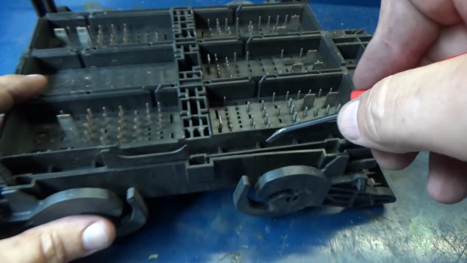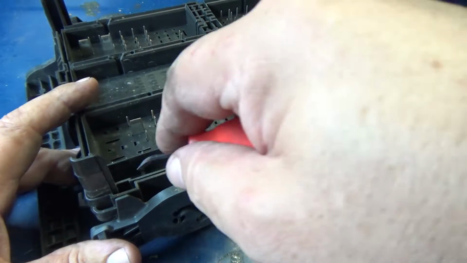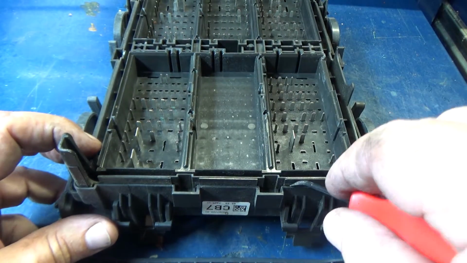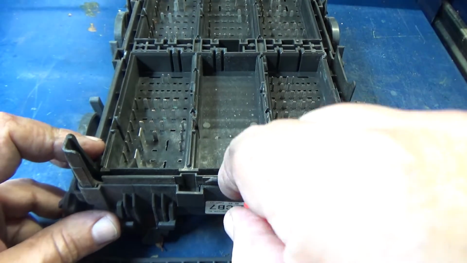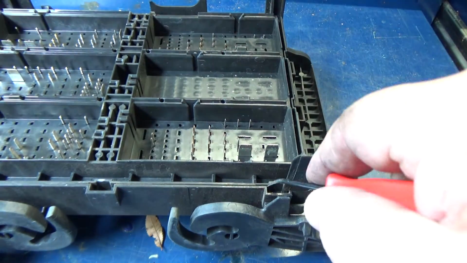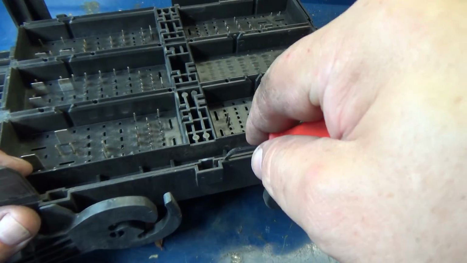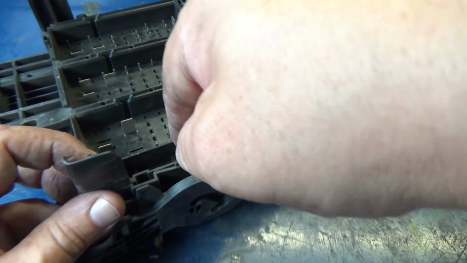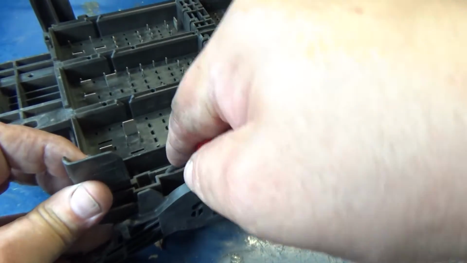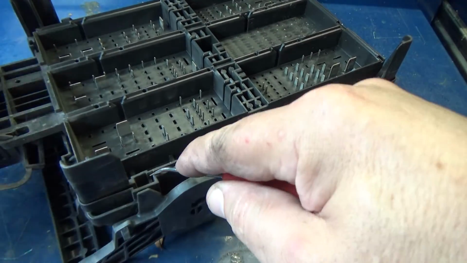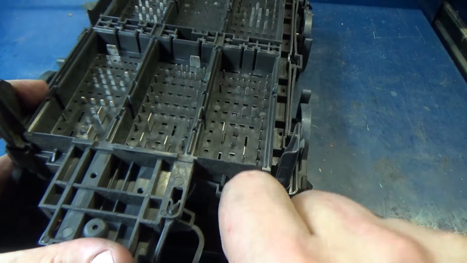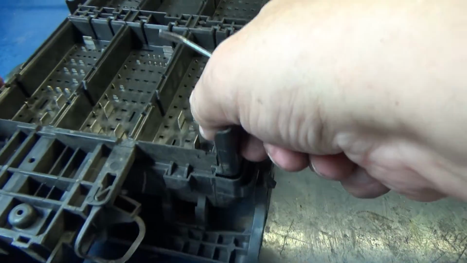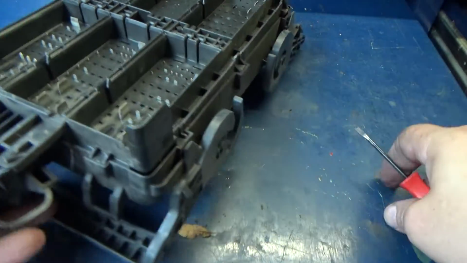Once you start getting them pried up, just little by little they'll start unsnapping. These corner ones are the toughest because, well, because they're right there in the corner. There we go. I think that did it.